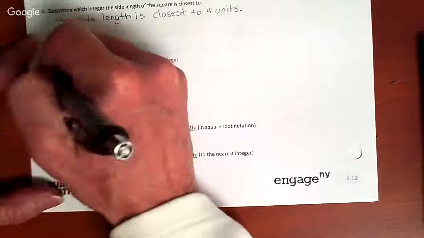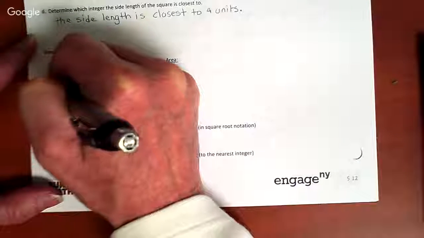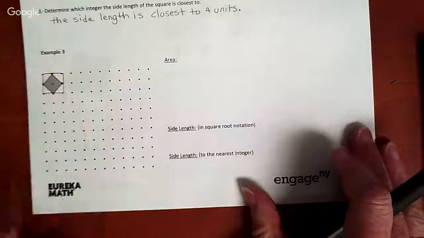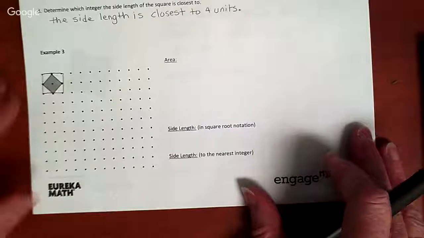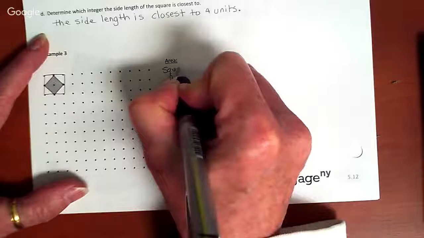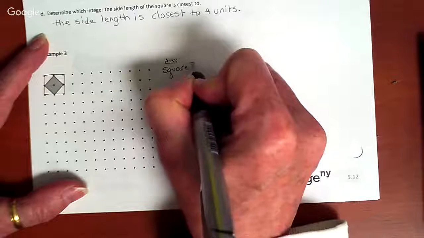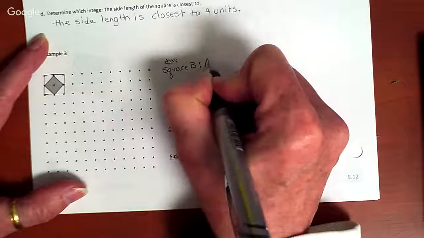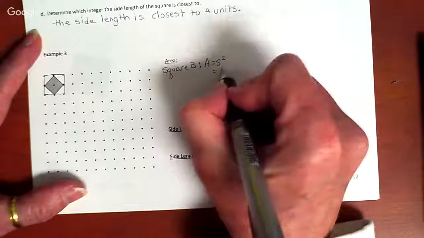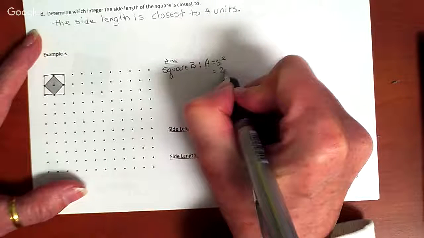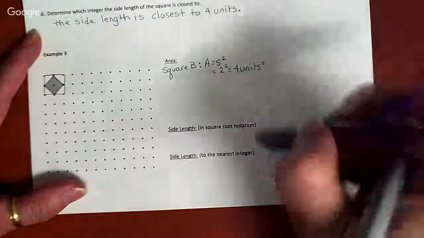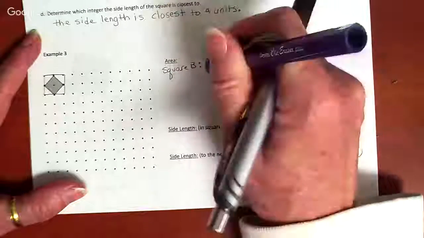Okay. So now for example number 3, again, we have the square, so we're going to draw our square around it. Okay. Our area for square B is 2 by 2, so that would be 2 squared, which would equal 4 units squared.